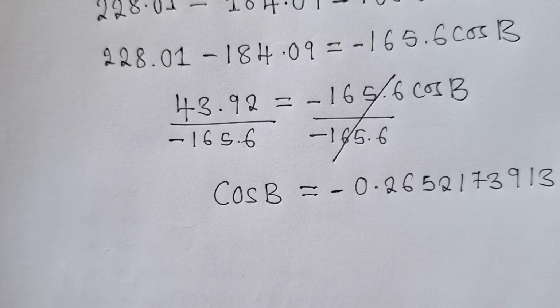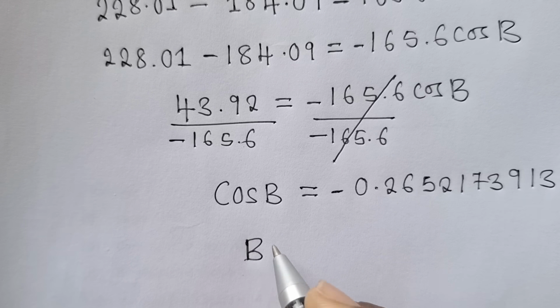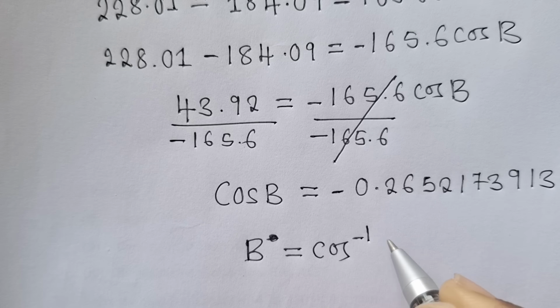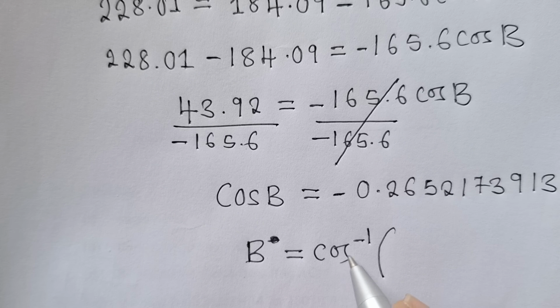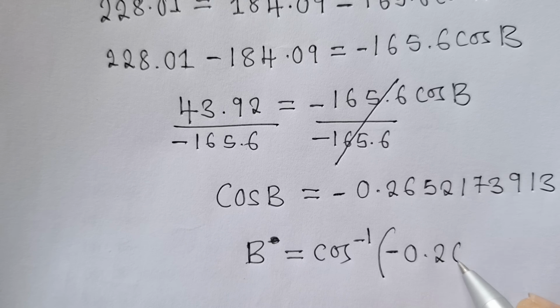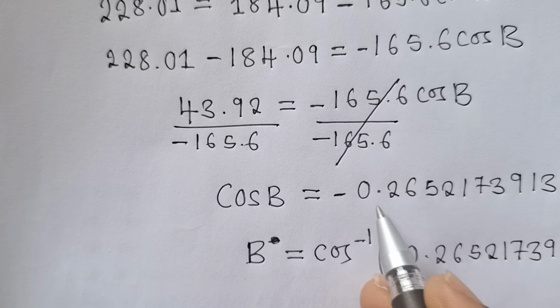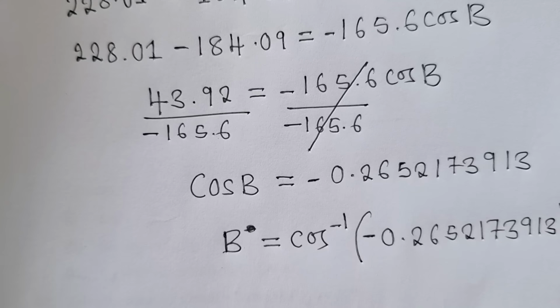We now find the cos inverse. Remember, we are looking for an angle, so we need to find the cos inverse. So we shall say B is equal to cos to the power negative 1 of negative 0.2652173913. So we just find the cos inverse of this.